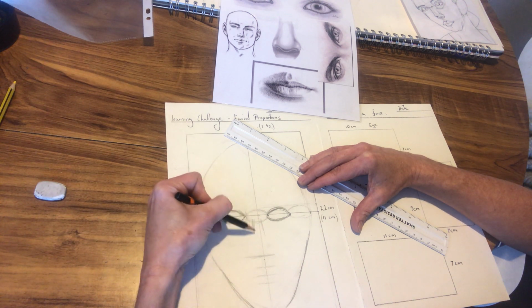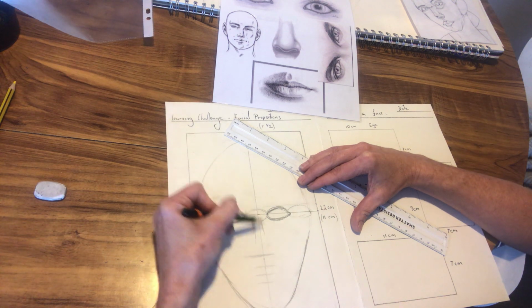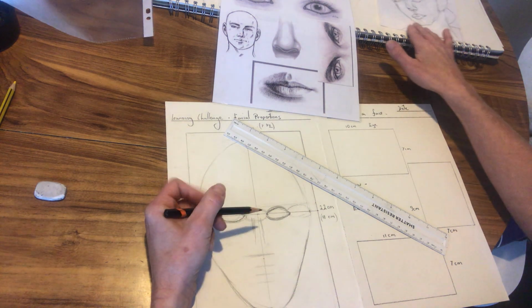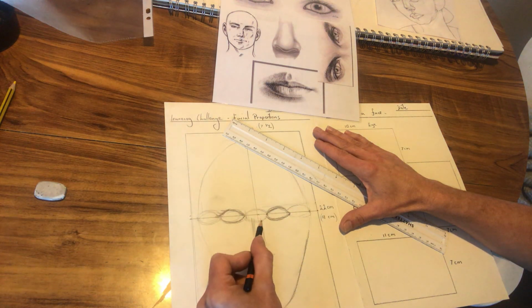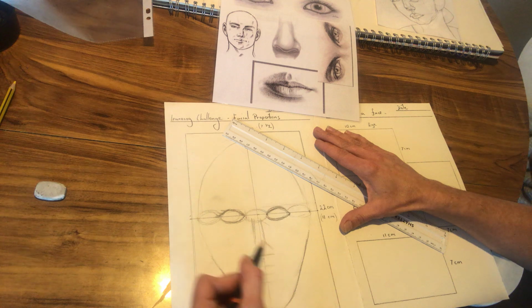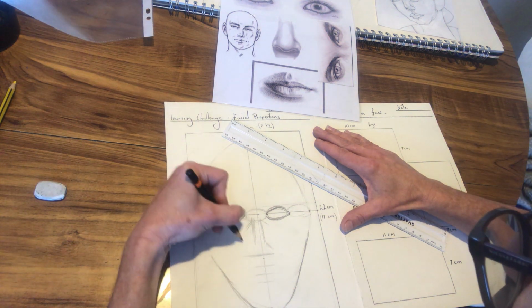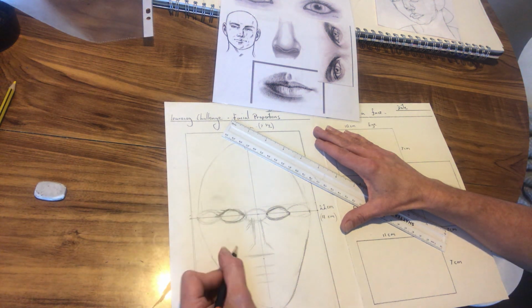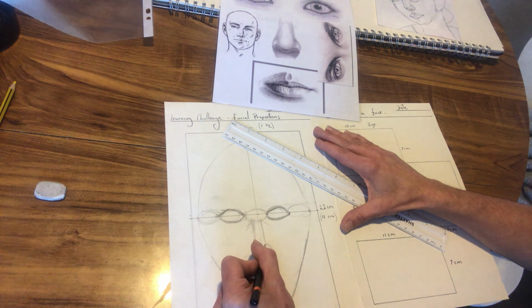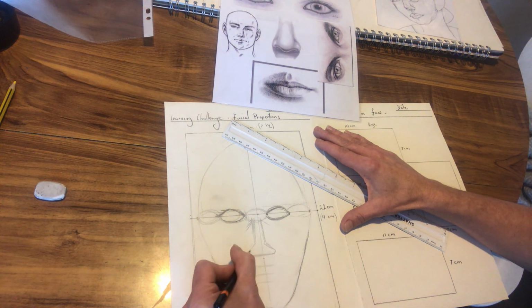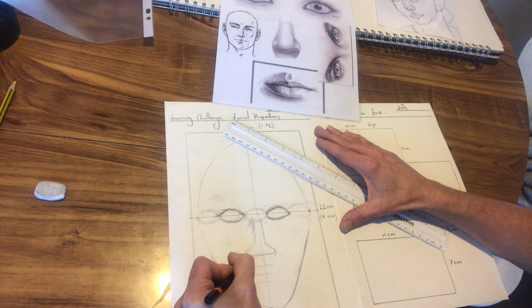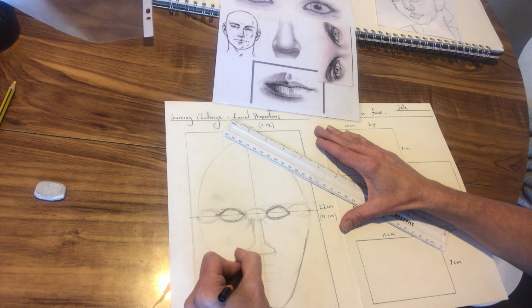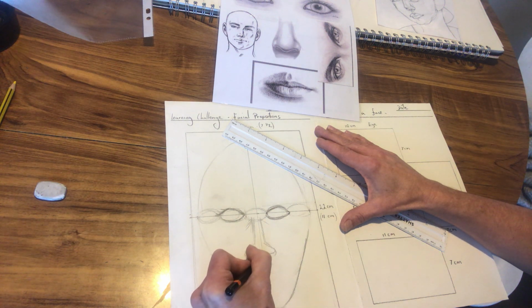And drawing the bridge of the nose lightly can help with the placement of the nose. So if you draw that line lightly and then the plane of the nose to the side, coming down, which then leads in to the curve of the nose, which comes down, and then the nostrils, which come up from the middle.